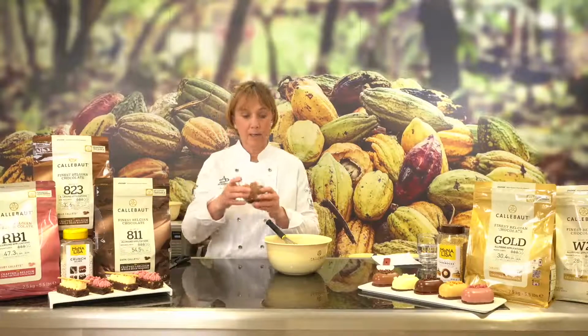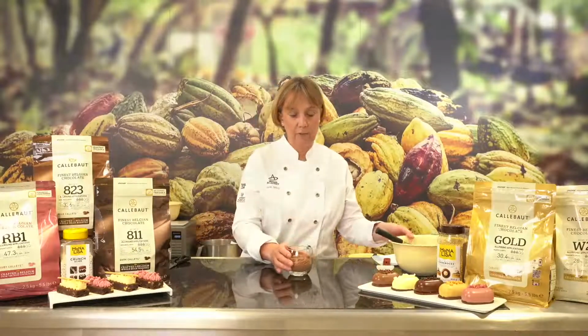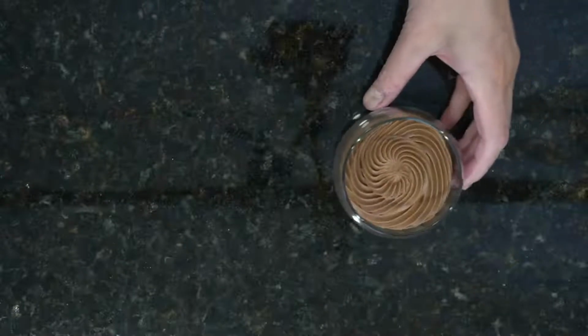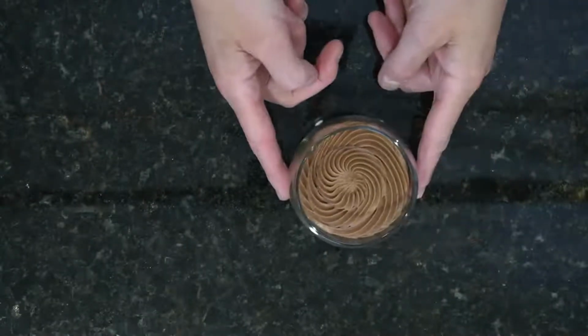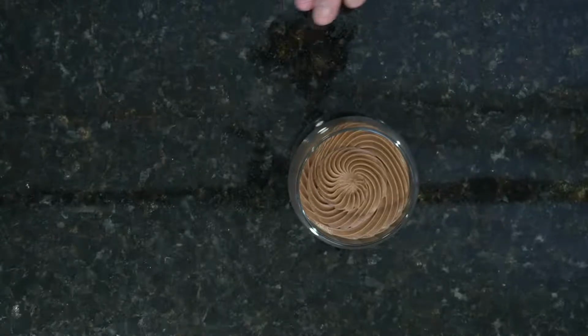So I'm going to go top down, Claire. Let's see whether we can see it. This is my lovely mousse. You see I've got a great texture on there. So that's what I want. That's what I'm looking for, something that's got a great body.